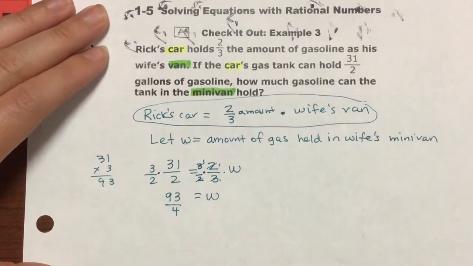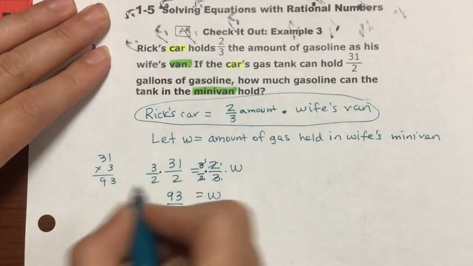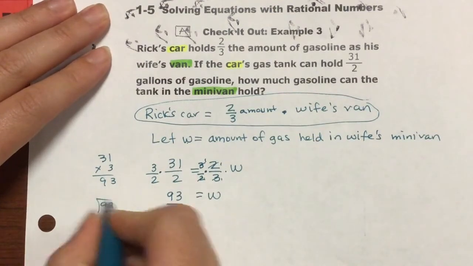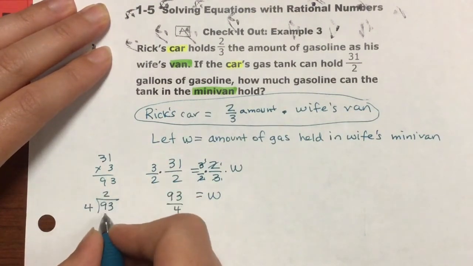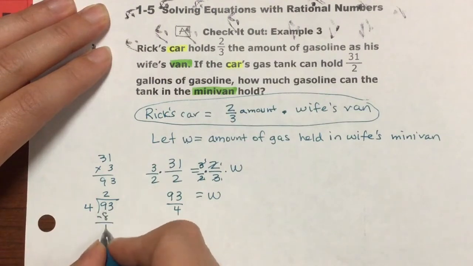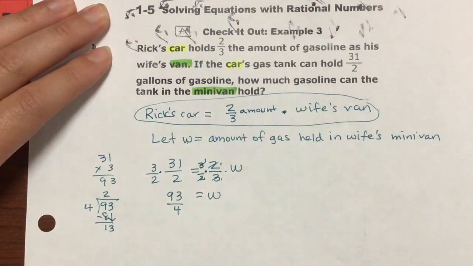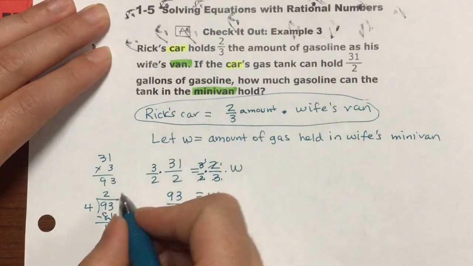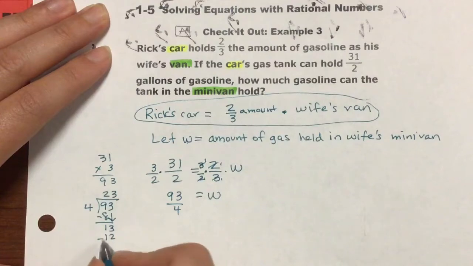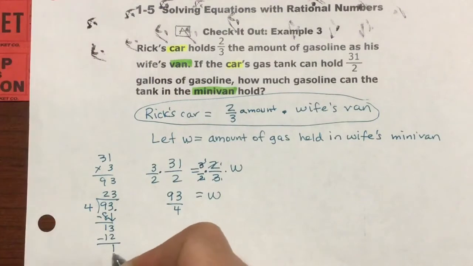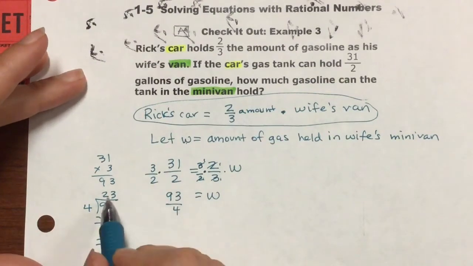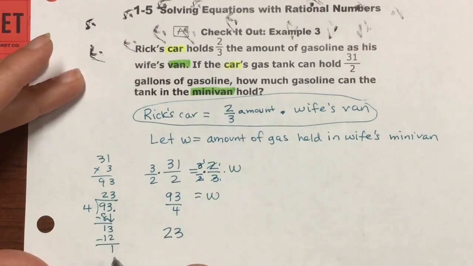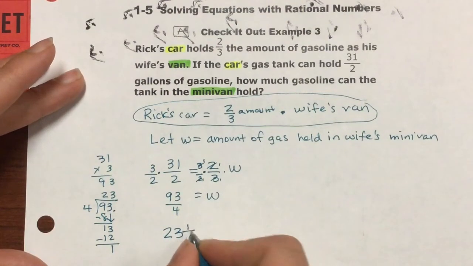so let's go ahead and change that improper fraction into a mixed number. So we're going to do 93 divided by 4. How many times does 4 go into 9? It goes in there twice. 2 times 4 is 8. 9 take away 8 is 1, and we're going to drop that 3 down. How many times does 4 go into 13? 3 times. 3 times 4 is 12, and we're going to subtract. 13 minus 12 is 1. Let's just leave it as 1 because that's going to be our remainder. So 4 goes into 93 23 times. So our mixed number is 23 with 1 left over, a remainder of 1 over 4.